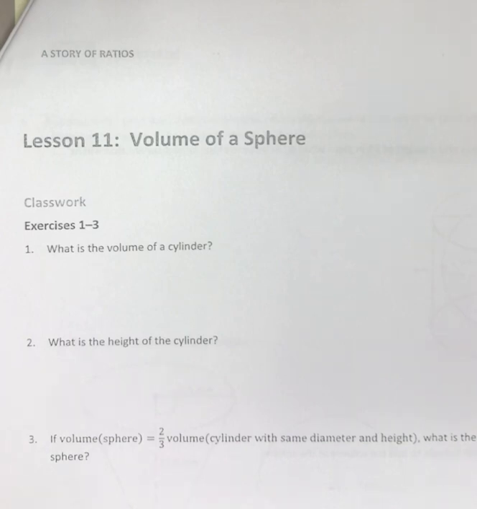Before we get to the actual volume of the sphere, let's talk about what a sphere is. A sphere is like a ball. It has the same radius or same diameter throughout the whole ball, otherwise it wouldn't be round, correct? So to find the volume of it will be quite interesting.